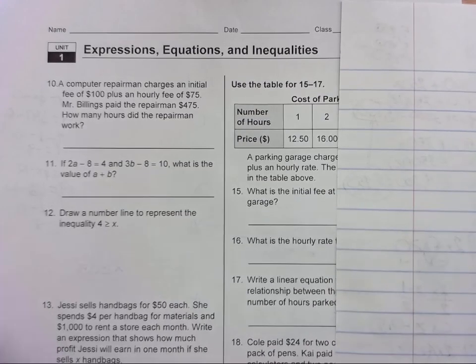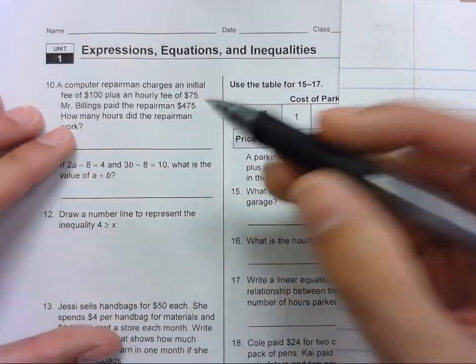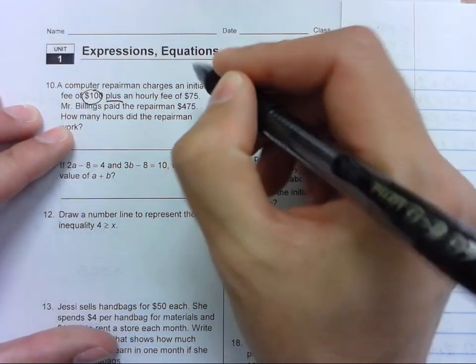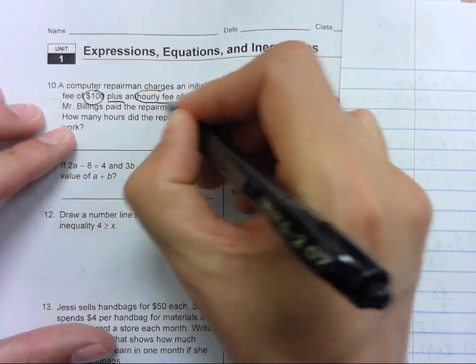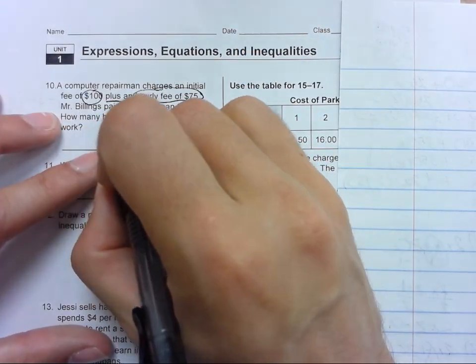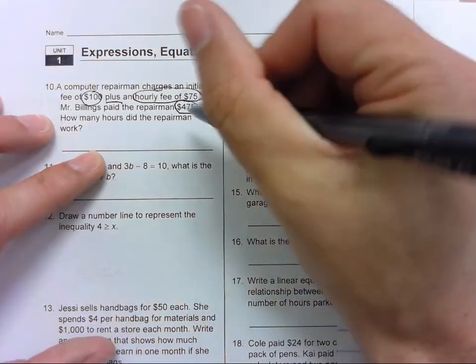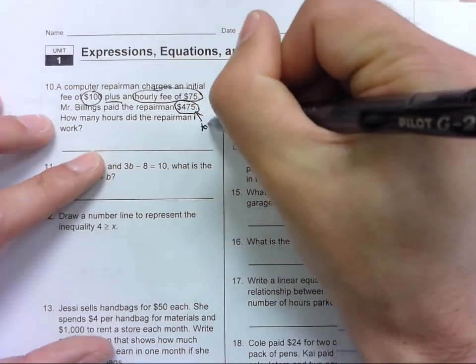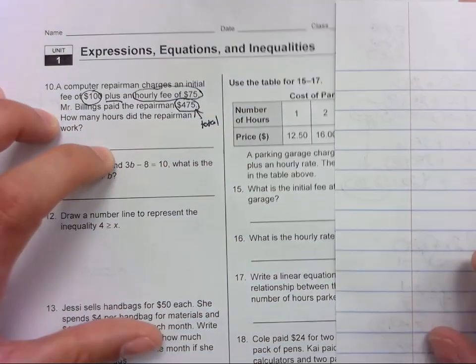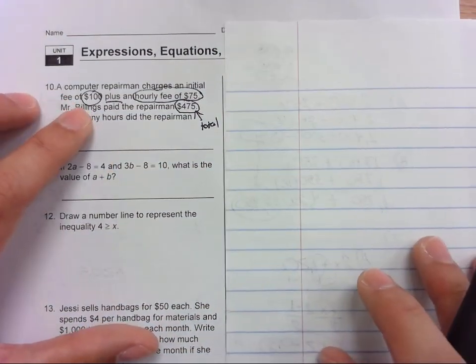Number 10, a computer repairman charges an initial fee of $100 plus an hourly fee of $75. Mr. Billings paid the repairman $475. How many hours did he work? So this is the total. So the initial fee is $100.